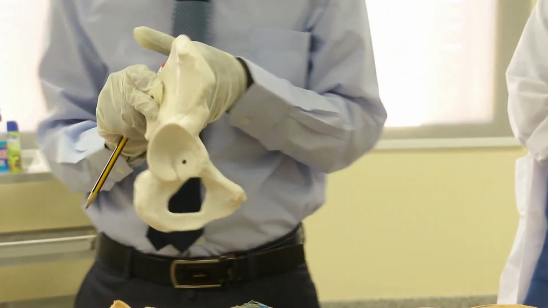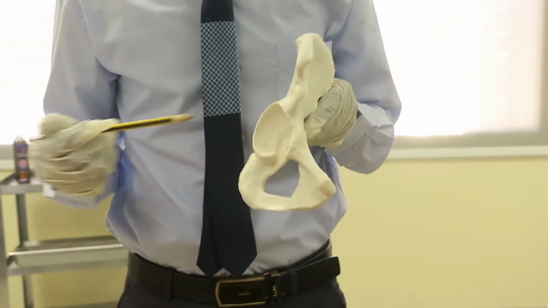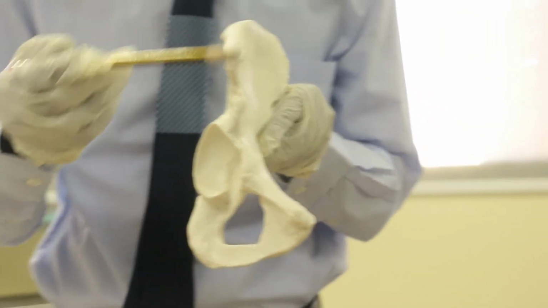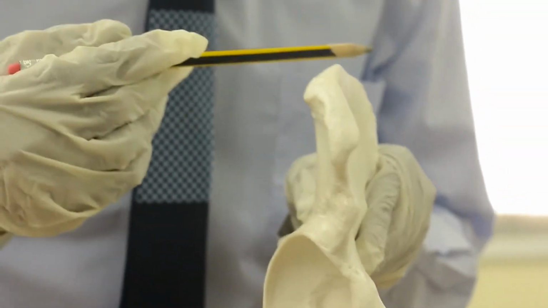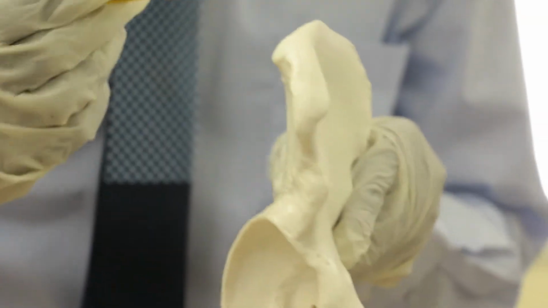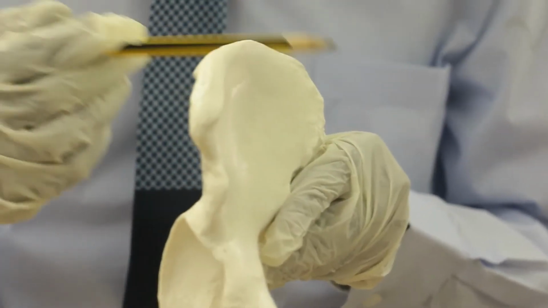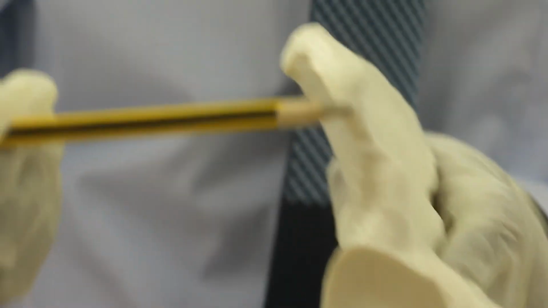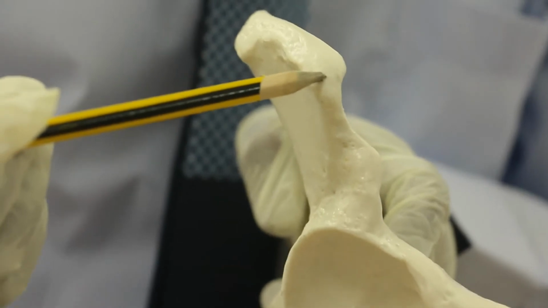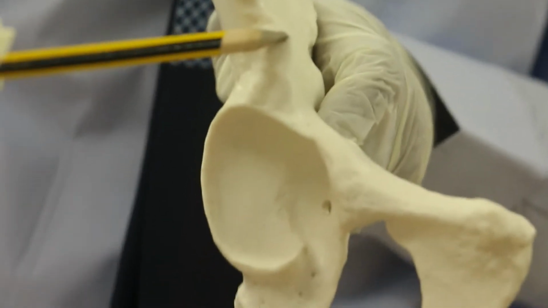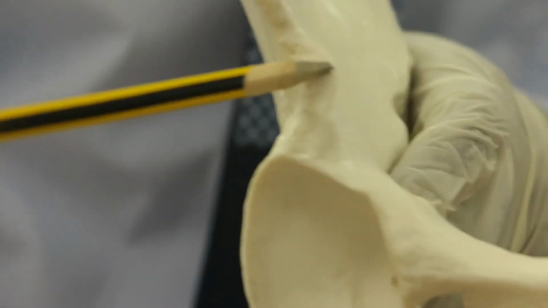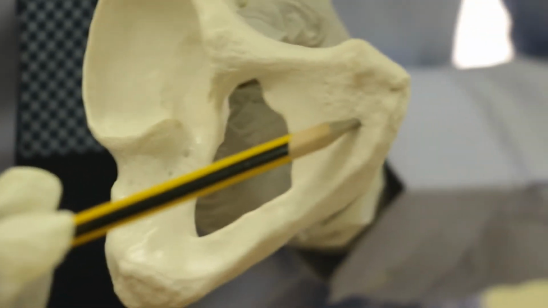So far so good? Okay. The muscles attaching to the hip bone. Superiorly, we have the attachment of the abdominal muscles. At the iliac crest, we have the attachment of the anterior lateral abdominal wall muscles, external and internal oblique. The anterior superior iliac spine gives origin to the sartorius. The anterior inferior iliac spine gives origin to the rectus femoris.